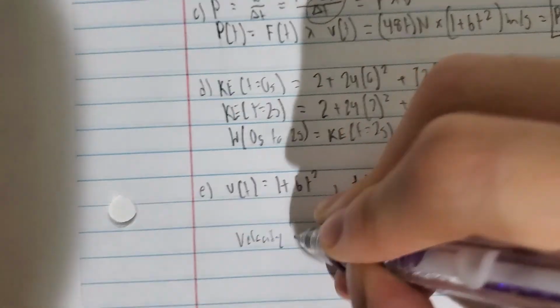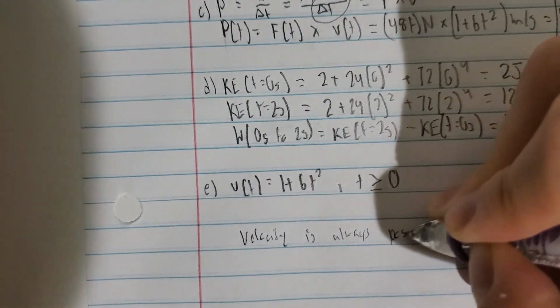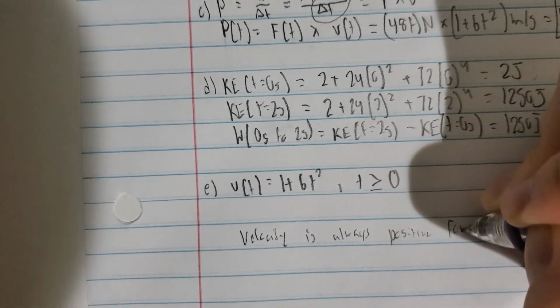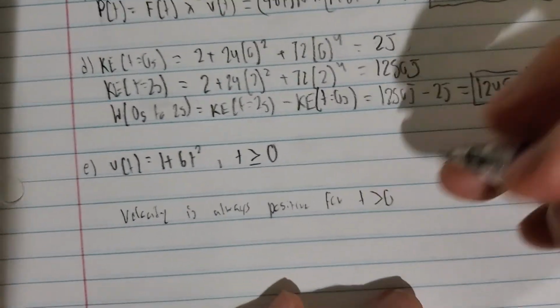Velocity is always positive for t greater than 0.